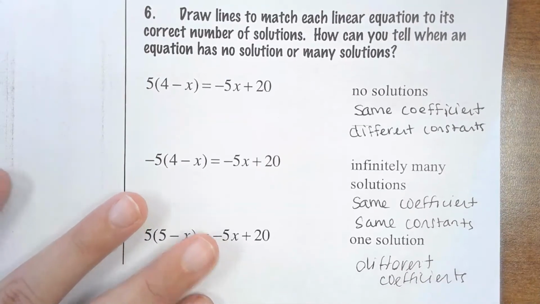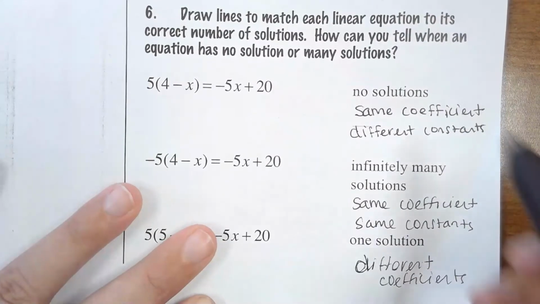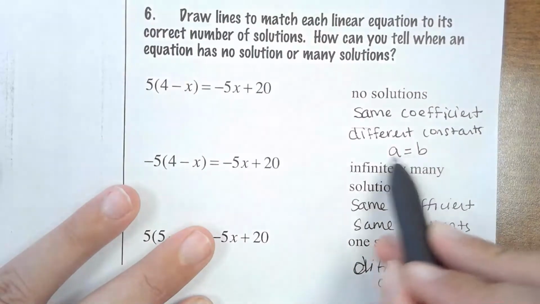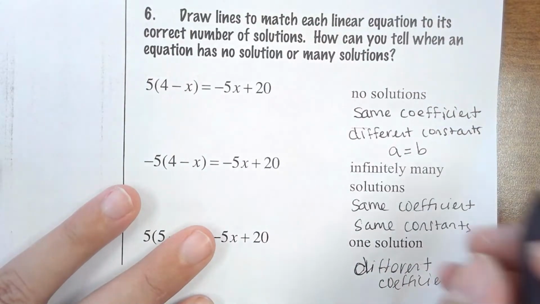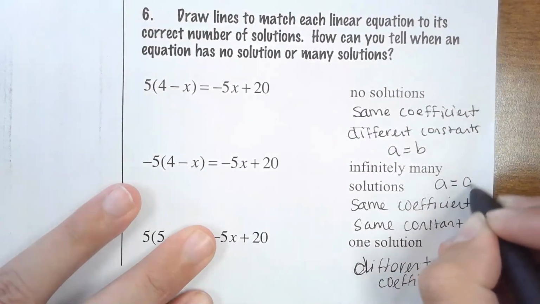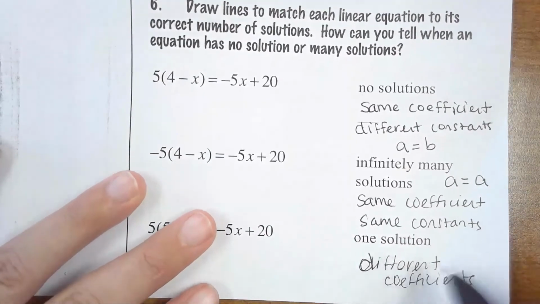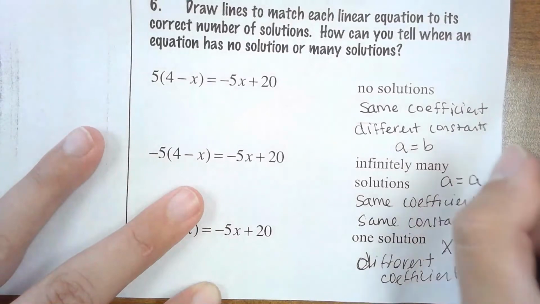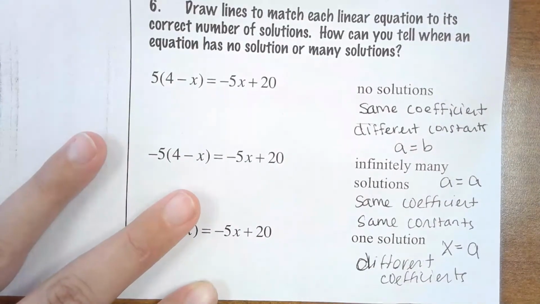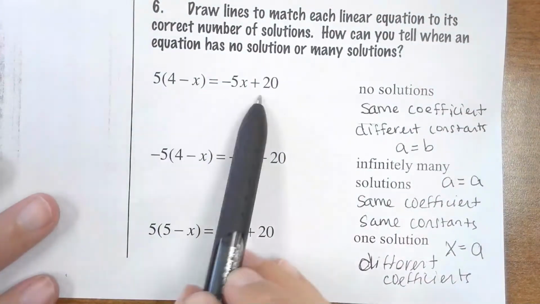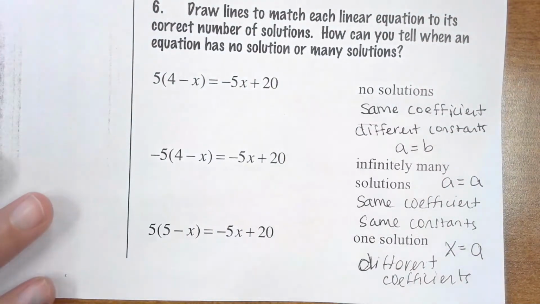So remember, your format of no solution is A equals B, so that means that you have different numbers. Infinitely many solutions means that you have the same number on both sides, so A equals A. And then one solution means you have x equals some number, so you just have one number that equals itself. Okay? So really all that we need to do is simplify these and then figure out where does it belong.